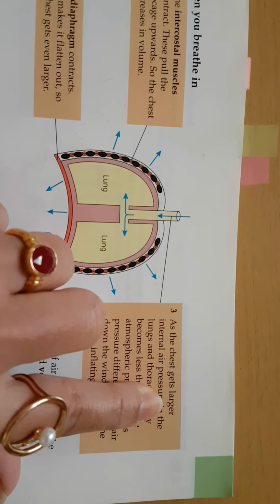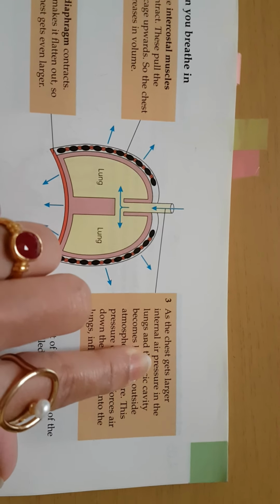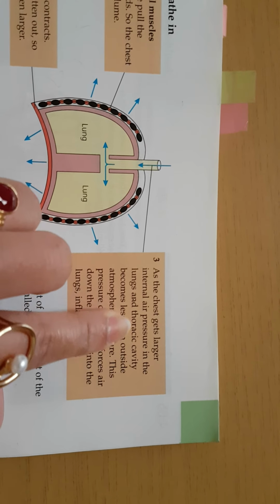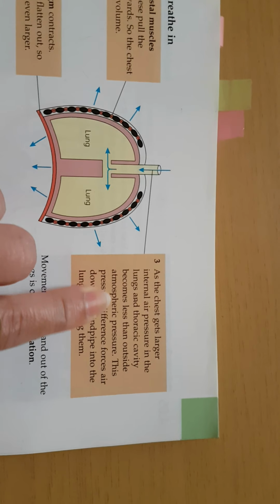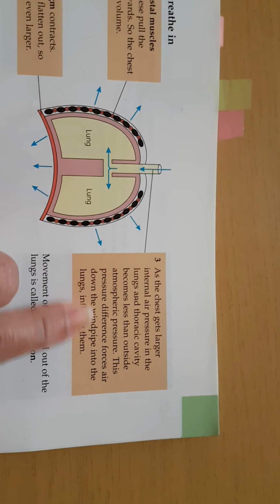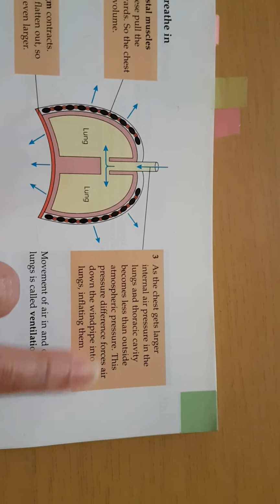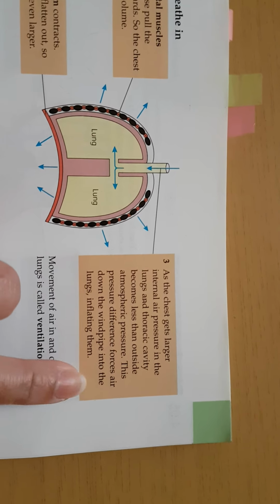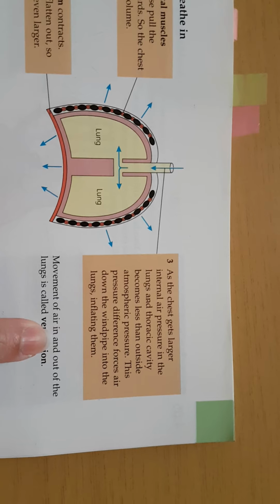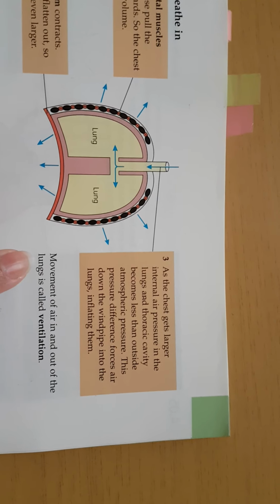As the chest gets larger, the internal air pressure in the lungs and the thoracic cavity becomes less than the outside atmospheric pressure. This pressure difference forces air down the windpipe into the lungs, inflating them. Movement of air in and out of the lungs is called ventilation.